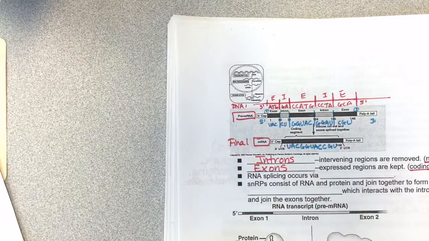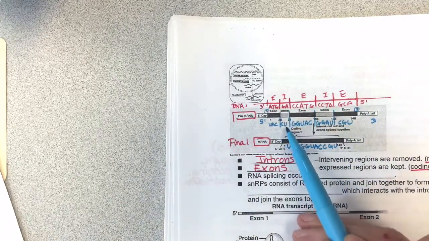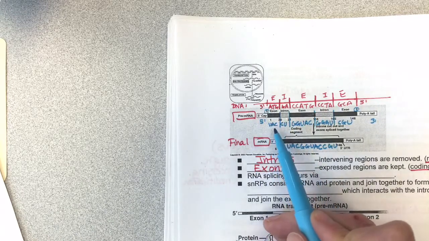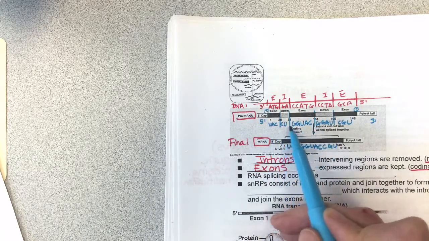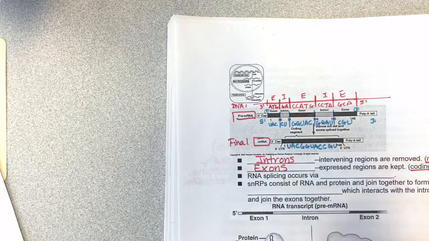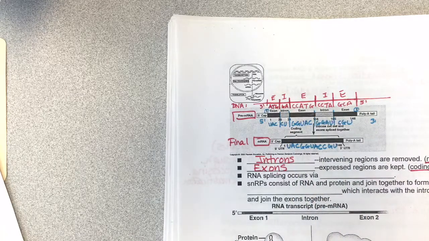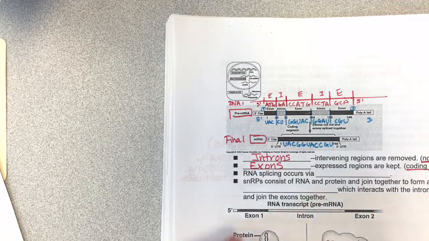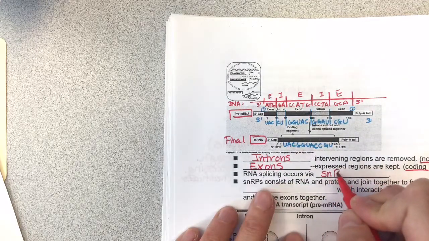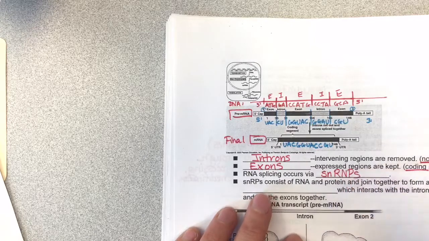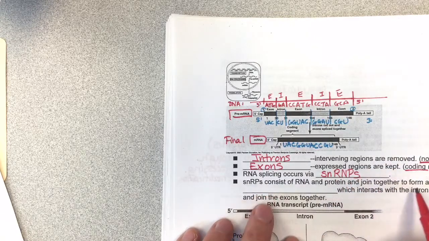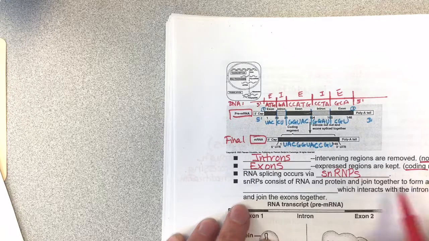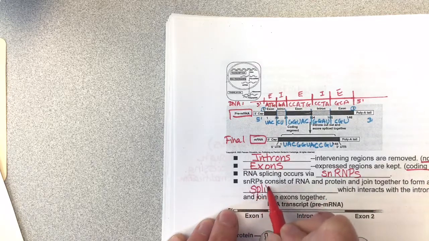It's really important to do that, because if we left the introns in, remember you read in groups of 3, and it would mess up which amino acid is hooked to which amino acid, and you wouldn't make the right protein and the right polypeptide chain. So cutting out those introns is important. So how do we do that? RNA splicing, cutting out the introns, occurs via SNRPs. SNRPs consist of RNA and protein, joined together to form what we call a spliceosome.